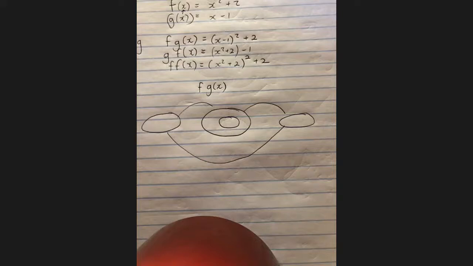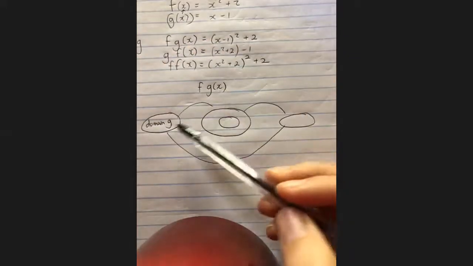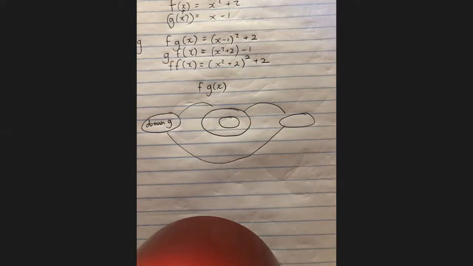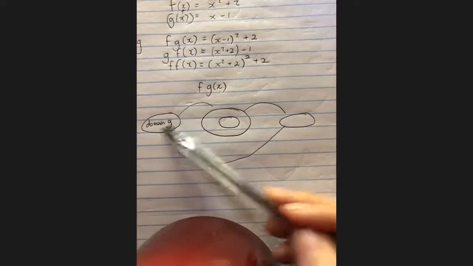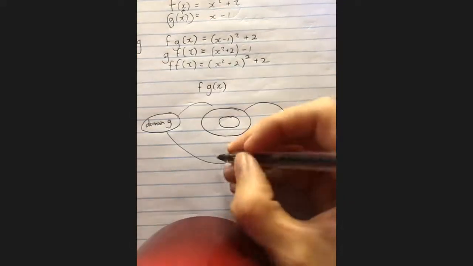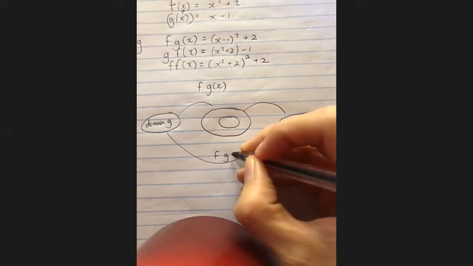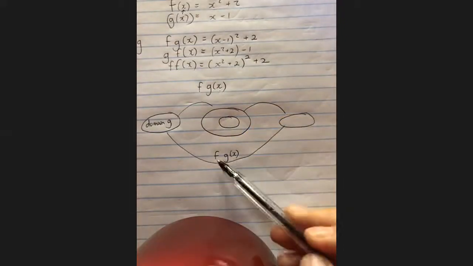What basically needs to happen is if you have a domain of g, so your domain of g, into f of g of x. I will later show you how to do that.